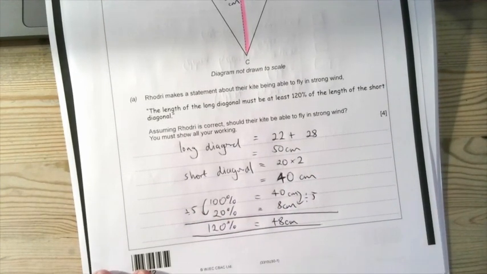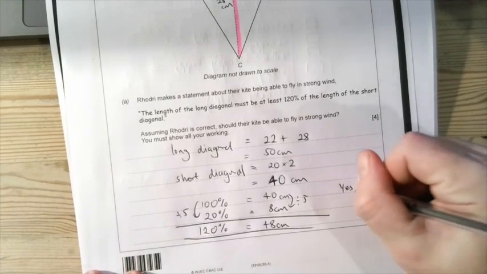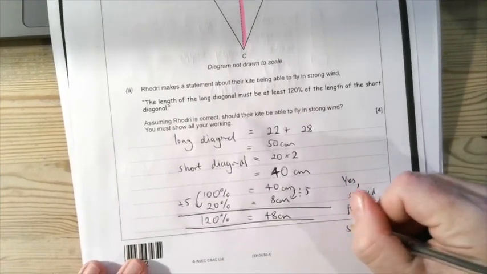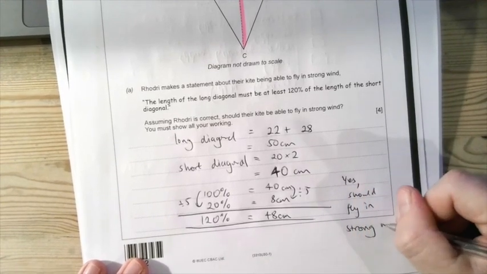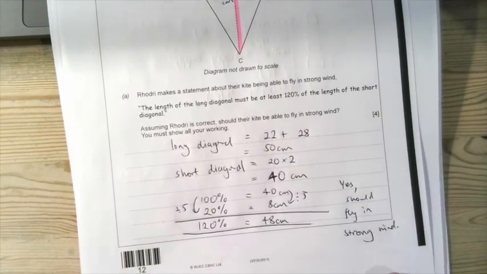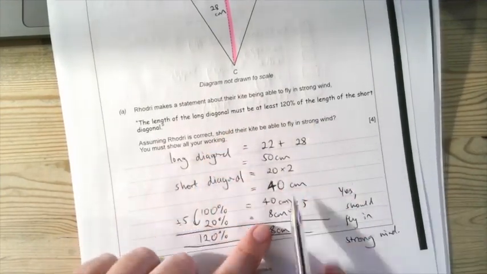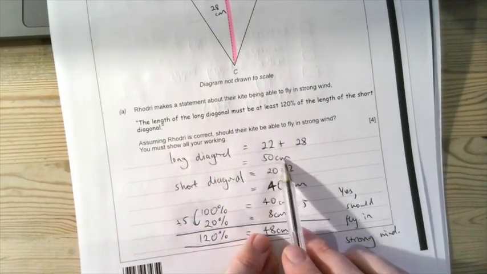So yes, absolutely fine. So yes, should fly in strong wind. Okay, because of the fact that we got 50 and it says that it must be at least 120%. Well, if it needs to be at least 48 and we're 50, then yes, it's absolutely fine.